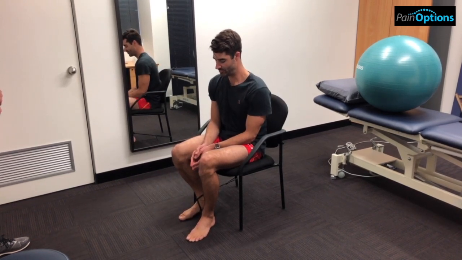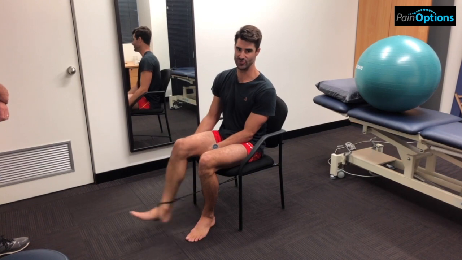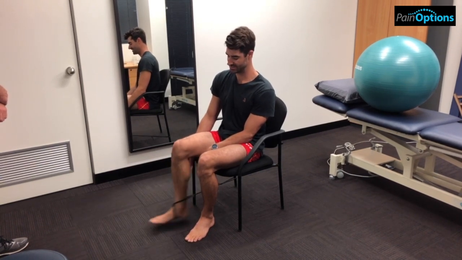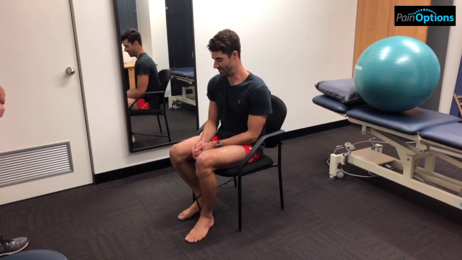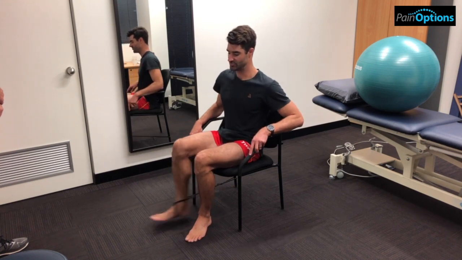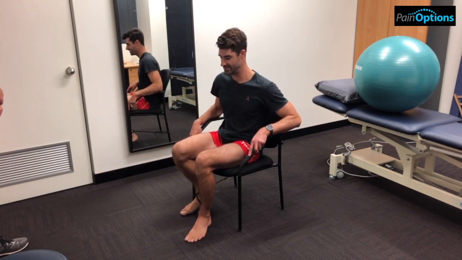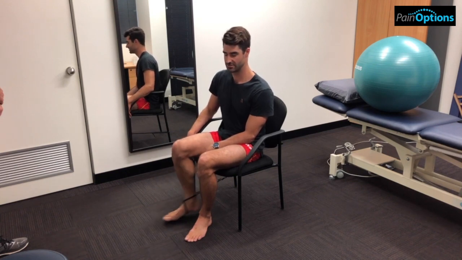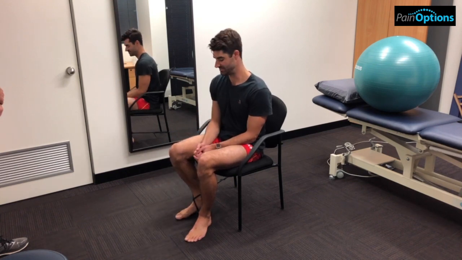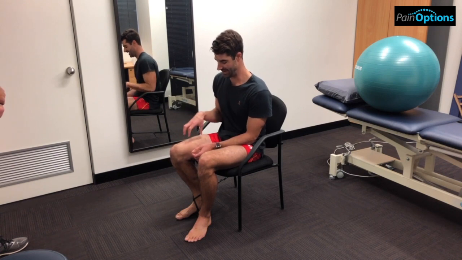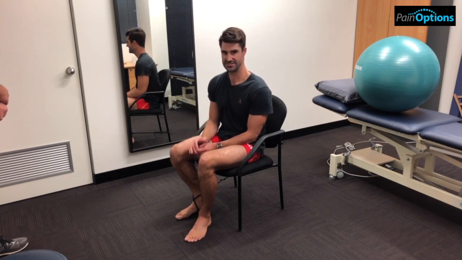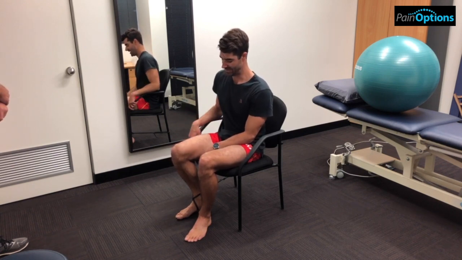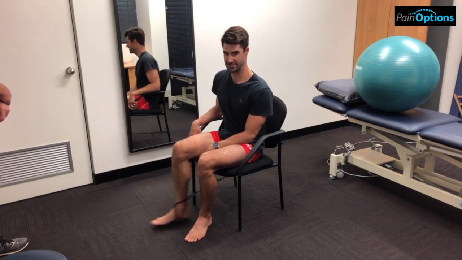Now with some people, you find a range of movement in which they're less painful. So my gentleman was quite sore towards end range, but he could initially work in that outer range with far less symptoms. So initially, to engage his quads in a less provocative way, we started in that outer range.